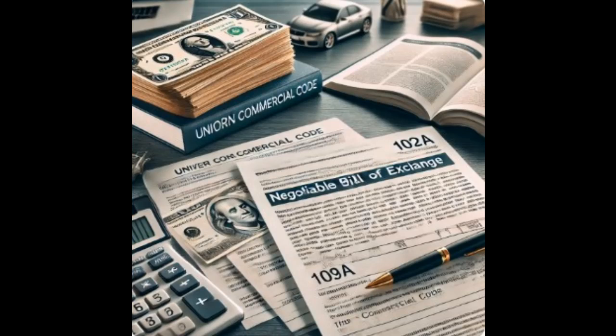The characteristics of a successful negotiable bill of exchange, how they affect its success, and what steps can be taken to guarantee a successful outcome. 1. Credibility. A successful negotiable bill of exchange requires trust and credibility among the parties involved. The parties should be reputable and trustworthy to ensure payment is made on time.